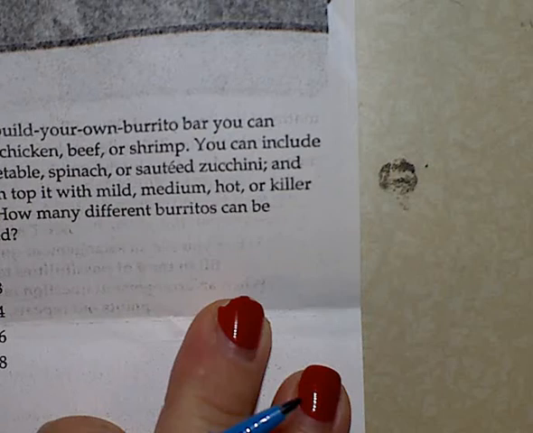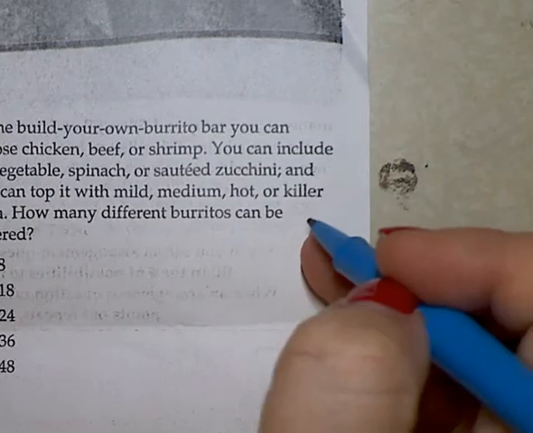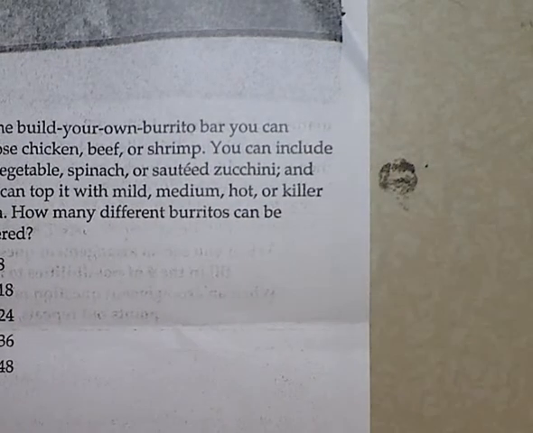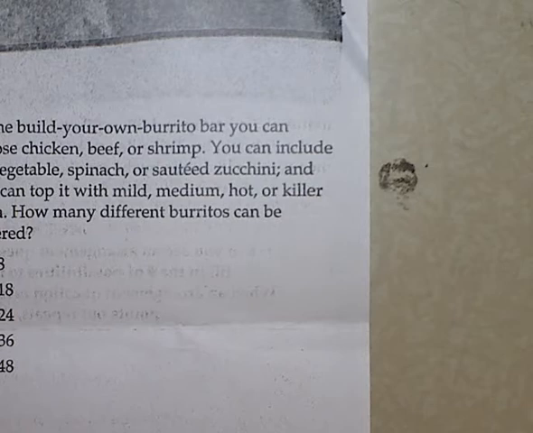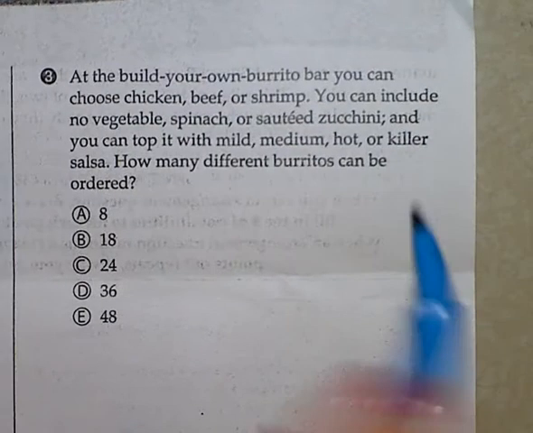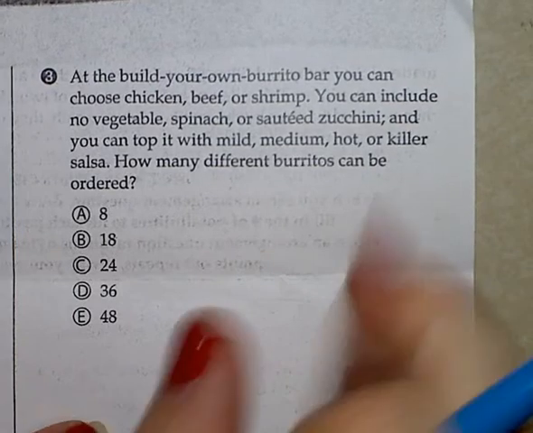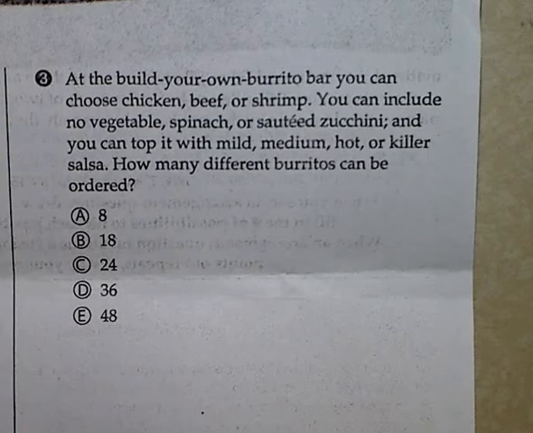Number 3. At the Build Your Own Burrito Bar, you can choose beef, chicken, or shrimp. You can include no vegetable, spinach, or sauteed zucchini. And you can top it with mild, medium, hot, or killer salsa. How many different burritos can be ordered? All right, with your partner, you have 15 seconds to get the answer. Please don't say it out loud, just whisper to your partner. Go.